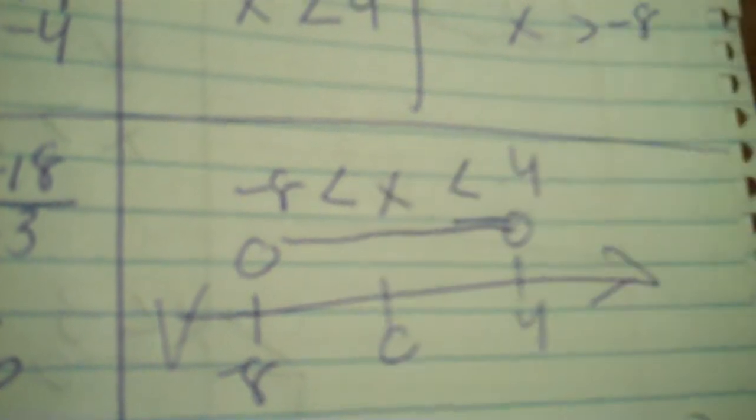So you got x, and then negative 8, 4. 4 is the bigger than anything, so anything has to open up towards that. And negative 8, x is bigger than negative 8. Okay. So, there you go.